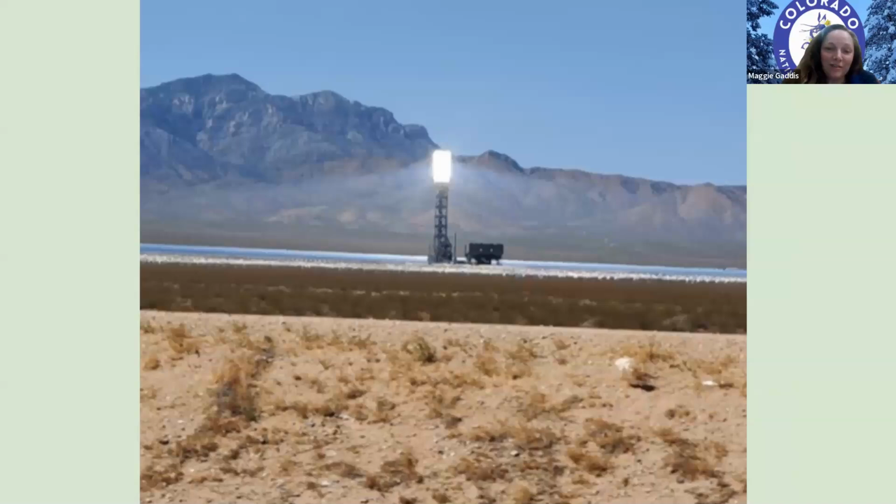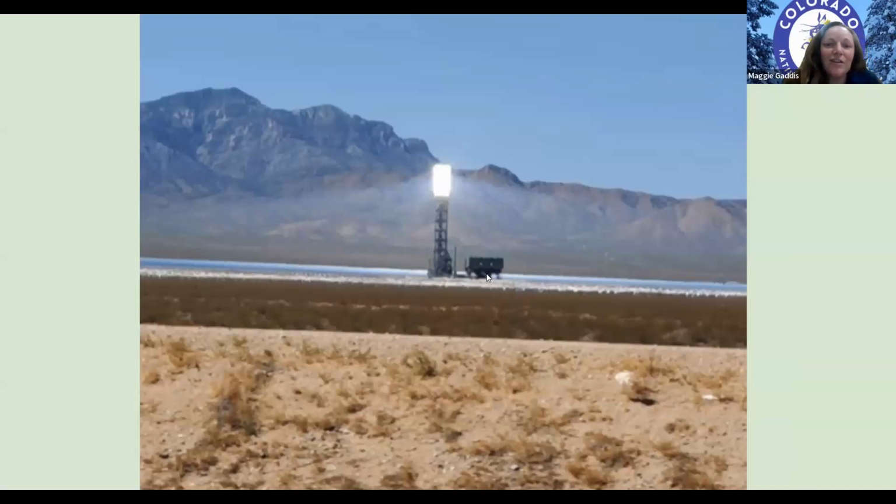Here's an interesting one. If anyone knows what this is, please write in the chat. I think I first saw this from an airplane. And then during COVID, we started driving around and I learned so much. So this is the solar thermal generation facility south of Las Vegas.